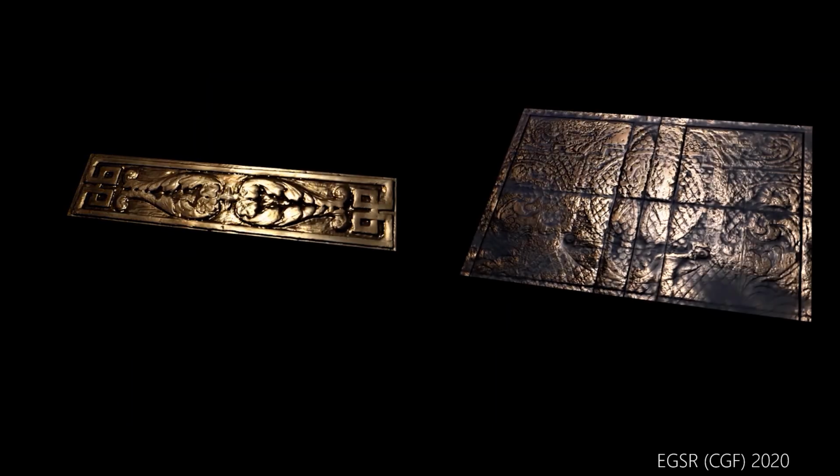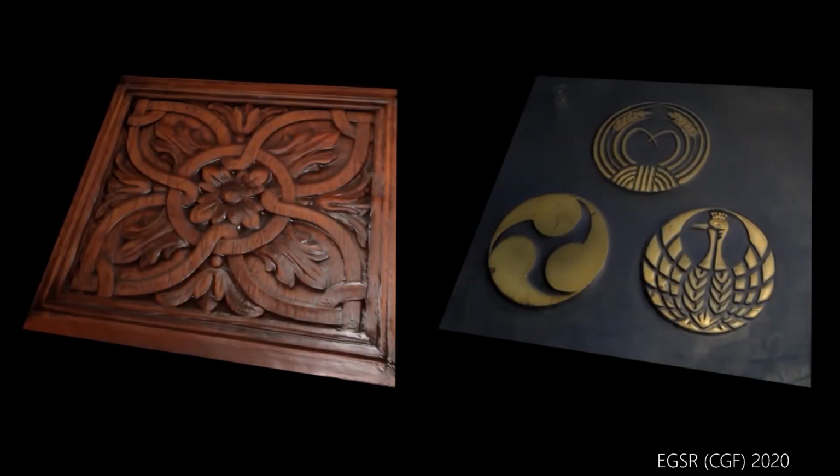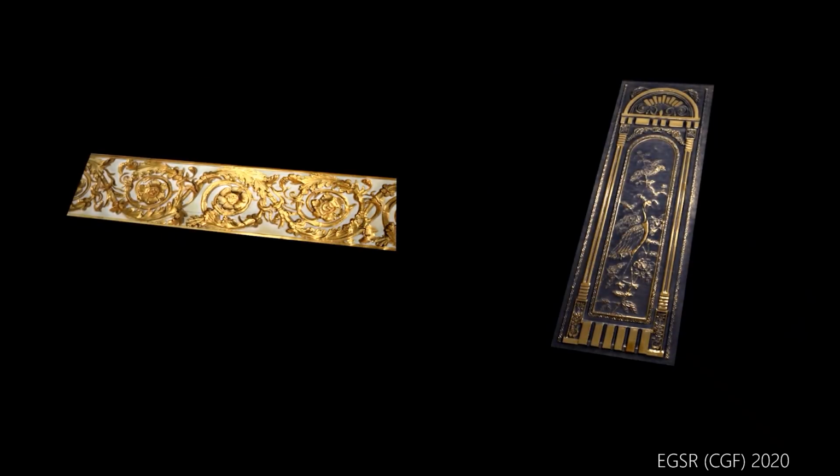To conclude, with this thesis, we propose different acquisition and creation methods for materials, allowing artists to create material in high definition from an arbitrary number of pictures of surfaces at different scales.